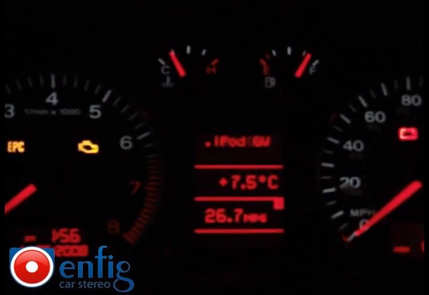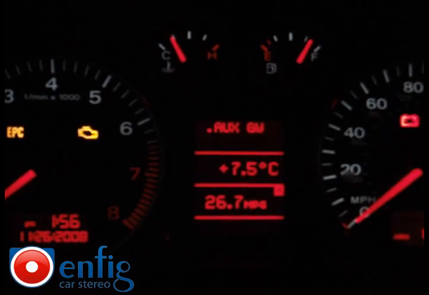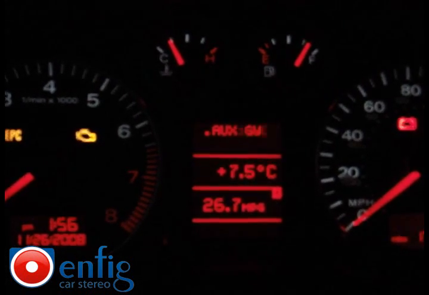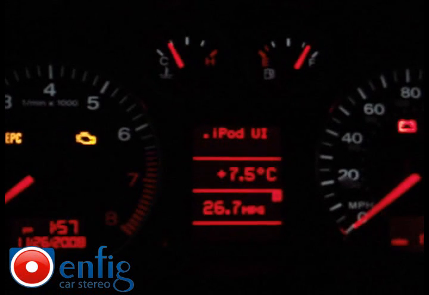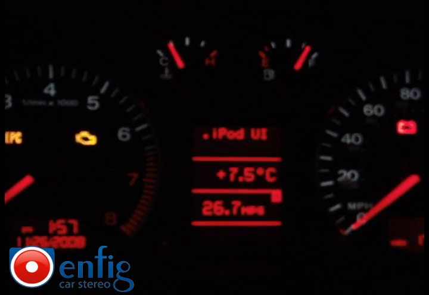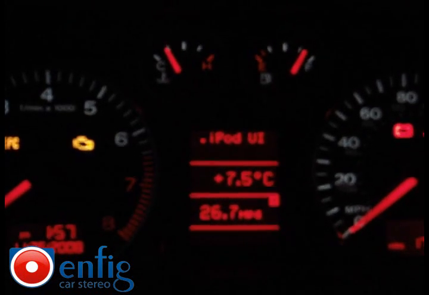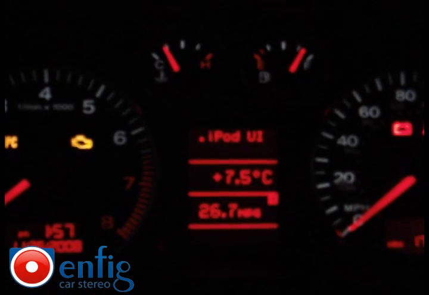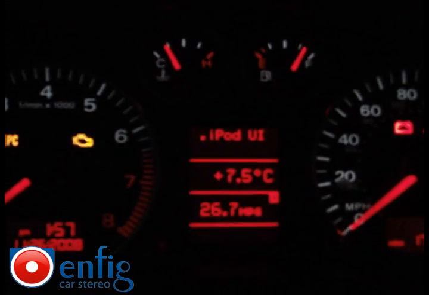Now if you select AUX GW, that's the additional auxiliary input that you can hook up a satellite radio or a navigation to, or a laptop, whatever you want. It's basically a universal 3.5mm headphone jack audio input. iPod UI takes away the text from the multifunction display, but will unlock the iPod so you can fully control the iPod from the iPod. The only controls you get from the radio are song up and song down, which is very convenient if you have someone sitting in the passenger seat that would like to control the iPod. That way they don't have to be playing with the radio if they're unfamiliar with it.